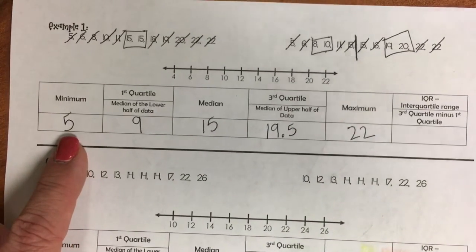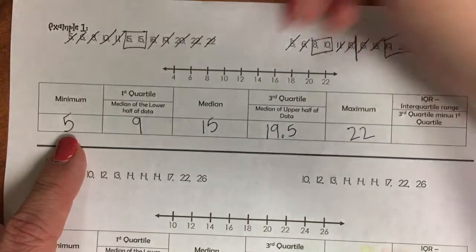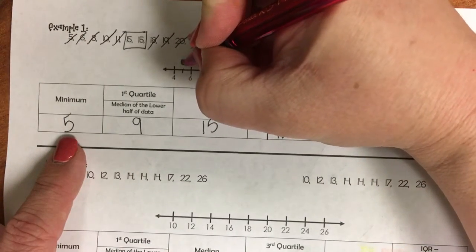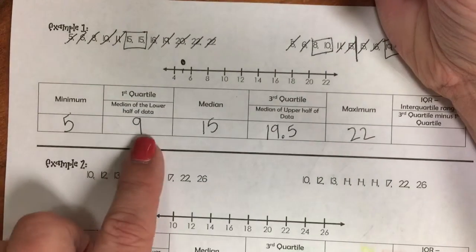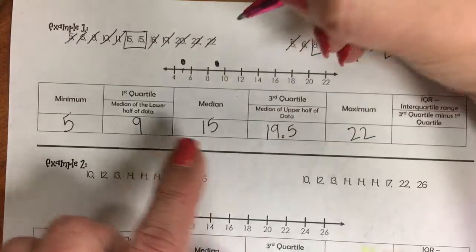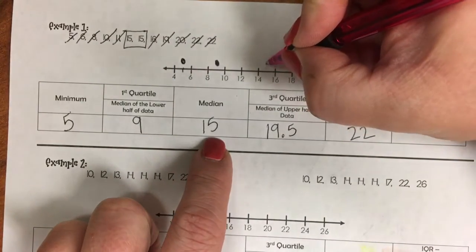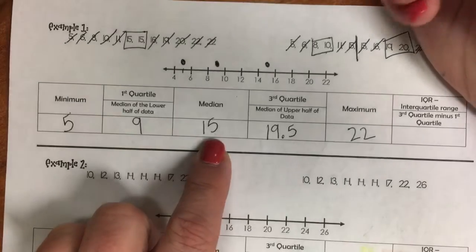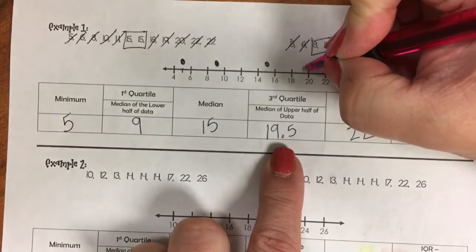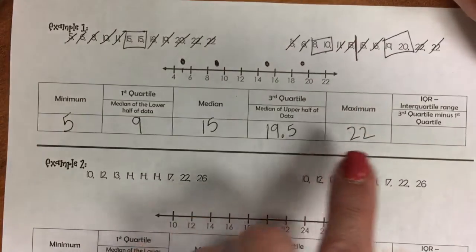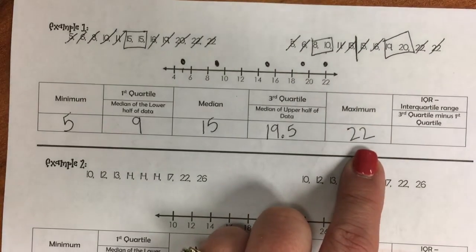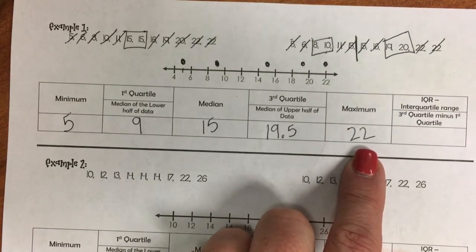So at 5, we want to put a point. Well, this is counting by 2s. So 5 is halfway between 4 and 6. So I'm going to have a dot there. I'm going to have a dot at 9, which is going to be halfway between 8 and 10. I'm going to have a dot at 15, which is going to be halfway between 14 and 16. I'm going to have a dot at 19 and a half, which is going to be fairly close to 20, and I'm going to have a dot at 22. Okay, that's the 5 dots I used to make my box plot.